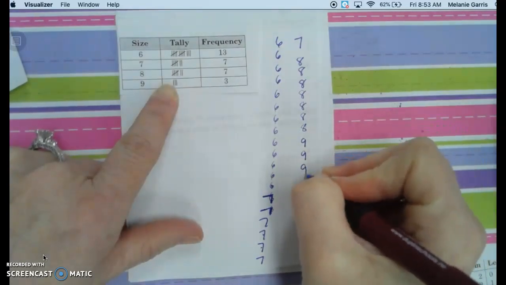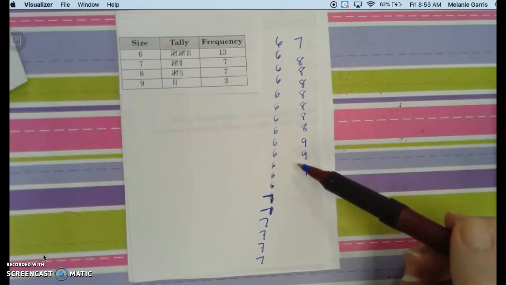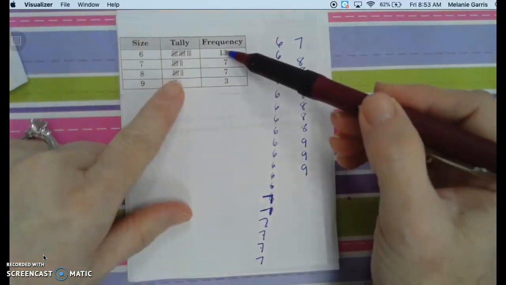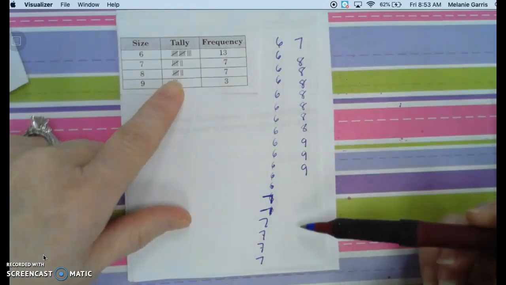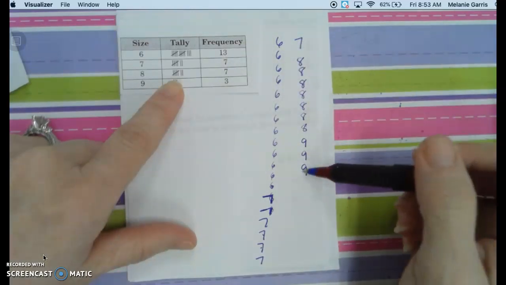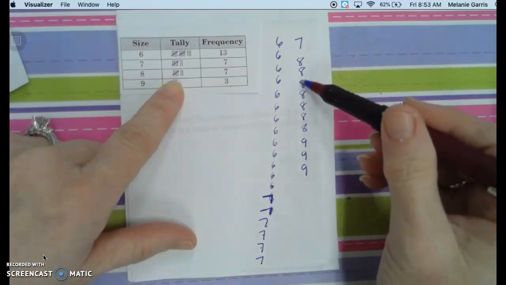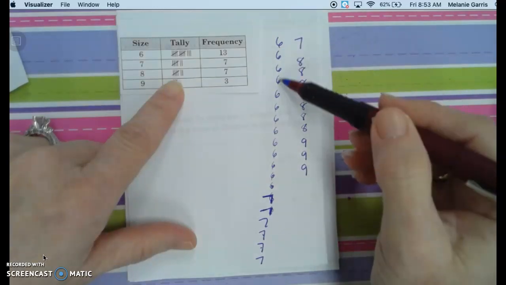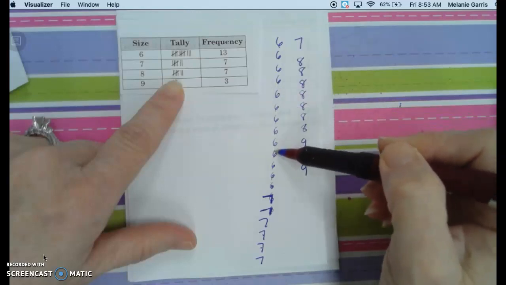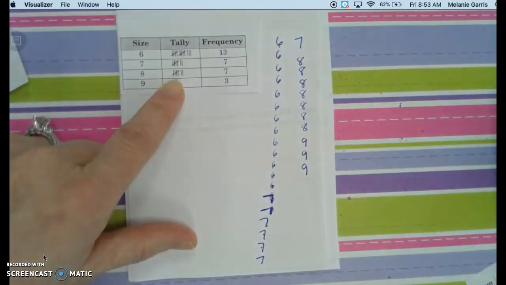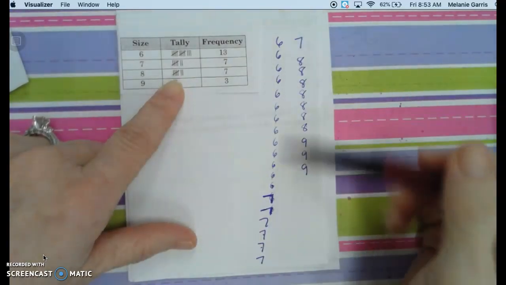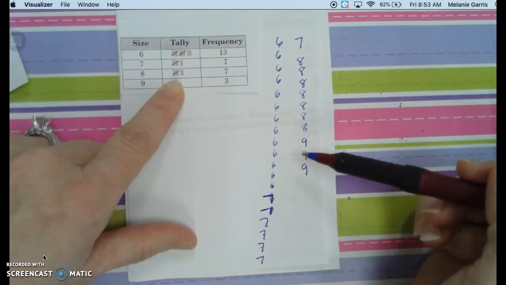1, 2, 3. So if we were going to do the mean, we would add all of these up and divide by, I believe there's 13 and 7 would make 20, and then that would make 30. So there should be 30 numbers. I could double check just to make sure. 1, 2, 3, up to 20, 21, 22, 23, 24, 25, 26, 27, 28, 29, 30. Okay, so I didn't forget any of them because I had so many. So I got 30 numbers. So I would add up all of these and divide by 30. That would give me my mean.